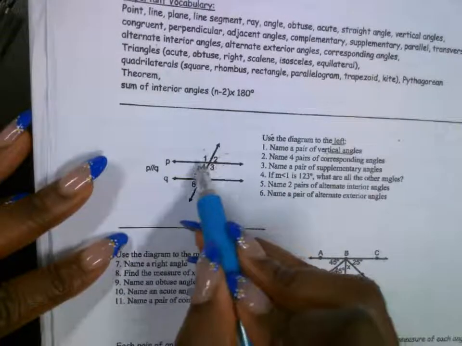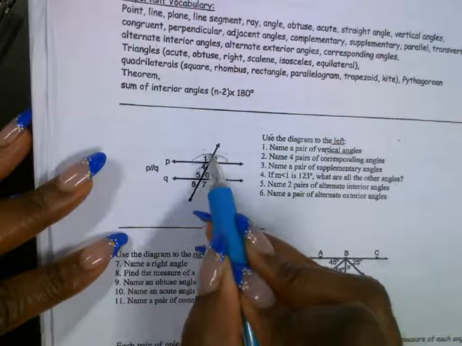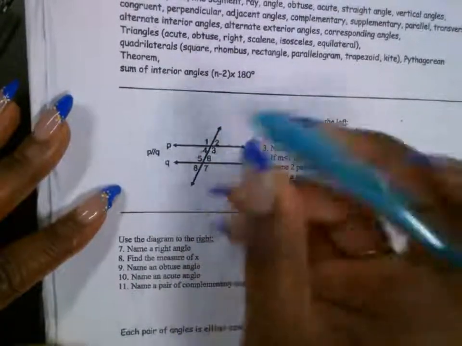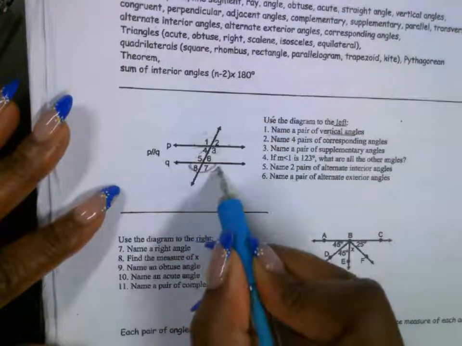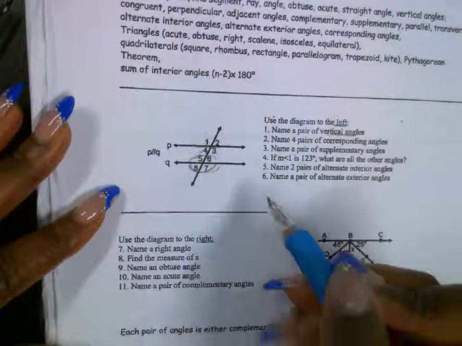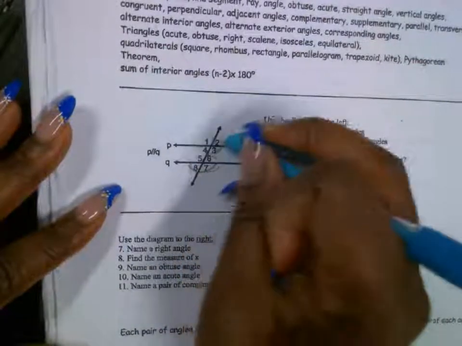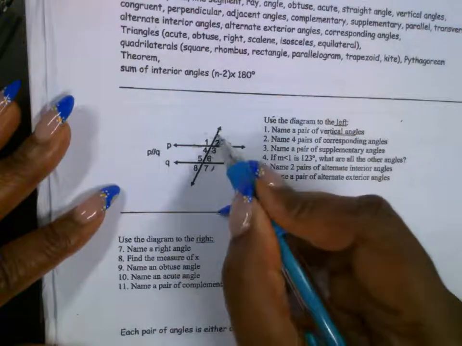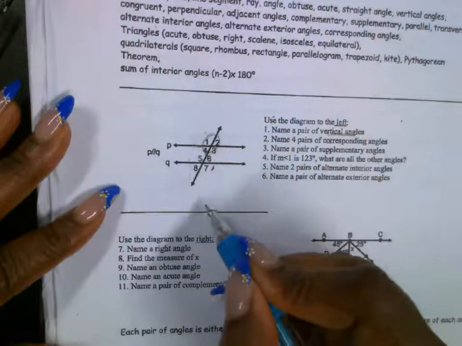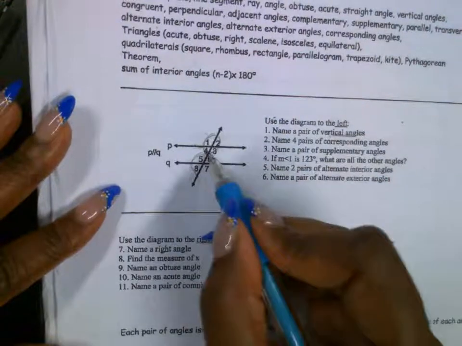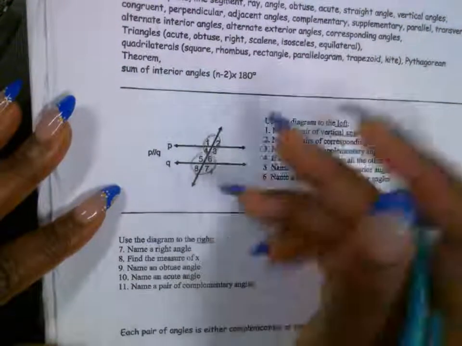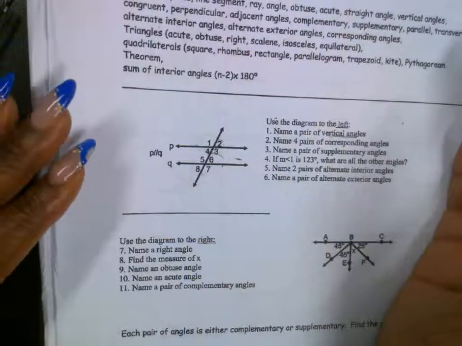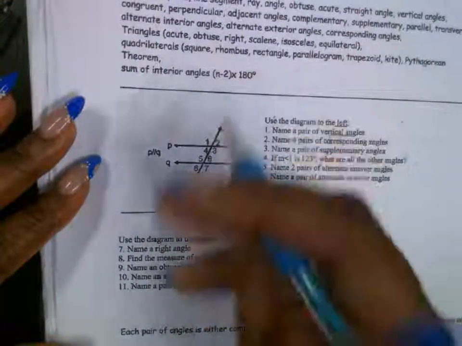1 and 2 are supplementary because they form a 180-degree angle. What else forms 180 degrees besides 1 and 2? 8 and 7 do. 5 and 6 do. 4 and 3 do. 2 and 3. 1 and 4. 5 and 8. 6 and 7. They all form a straight line. So if I add these two together, I can set it equal to 180. Okay? All right.